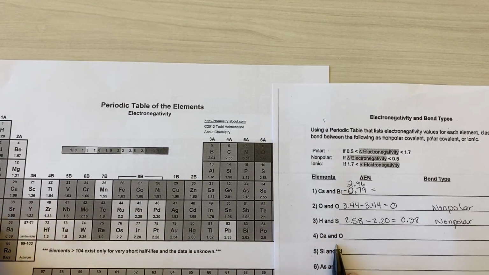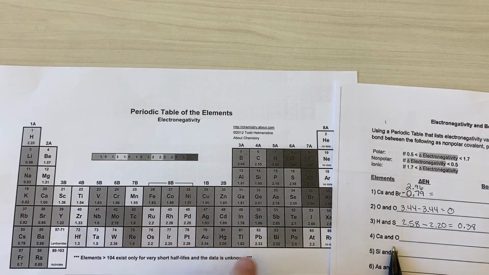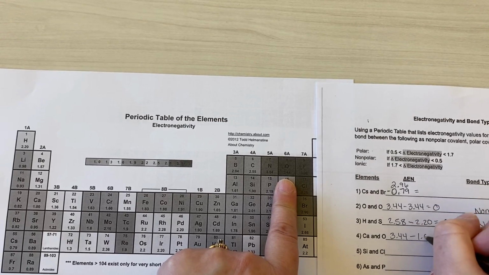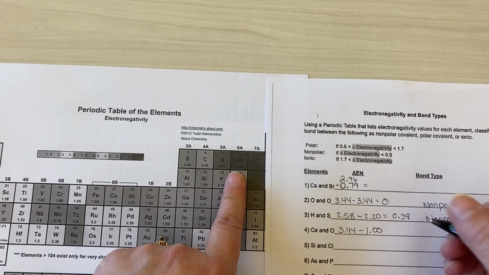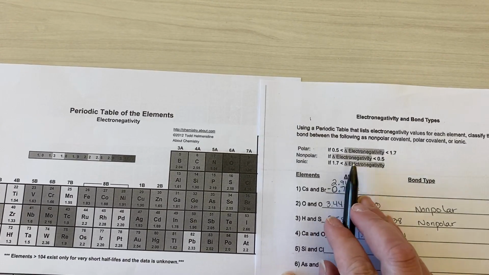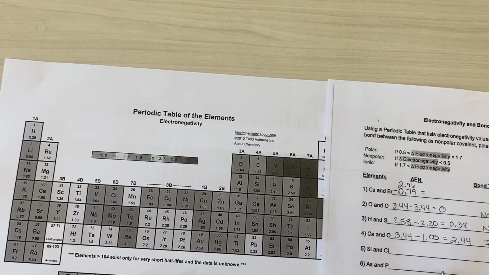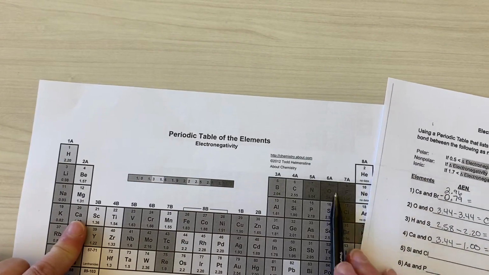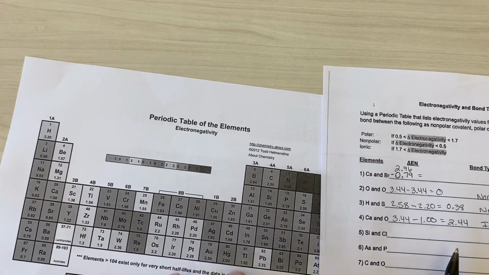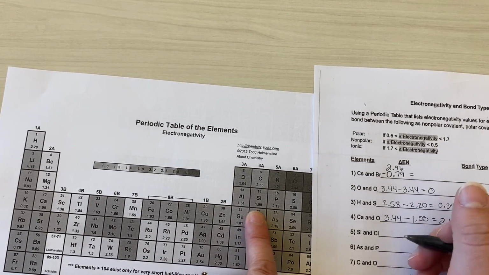Okay, Ca and O. Ca is 1, O is 3.44. And we get 2.44, which is greater than 1.7, so this one's going to be ionic. If you look at those, Ca is a metal, O is a nonmetal, so it would make sense for that to be ionic. Okay. This mainly helps for the ones that are in between where there's no definite answer.